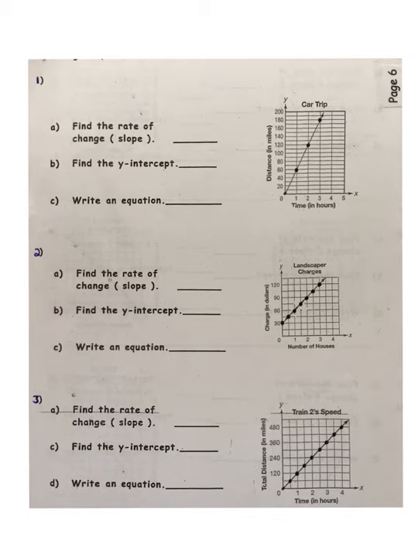Welcome to page 6, part A. Today we will be given a graph and we have to write the equation for that graph.